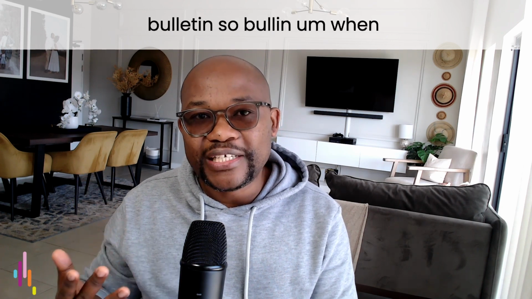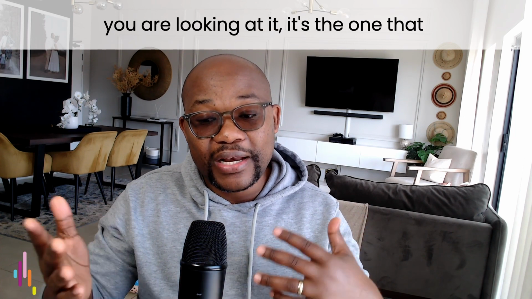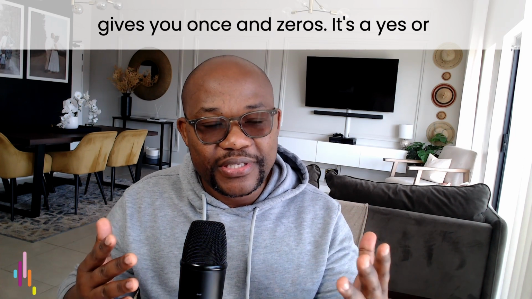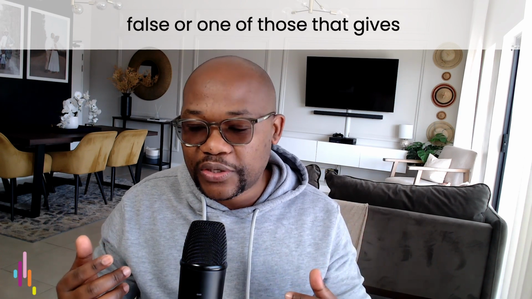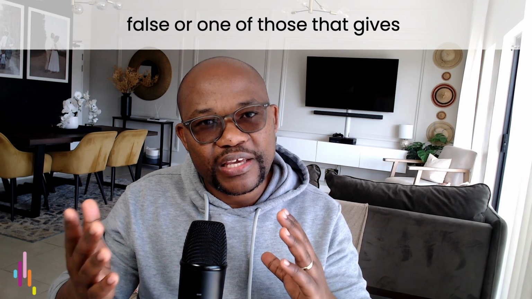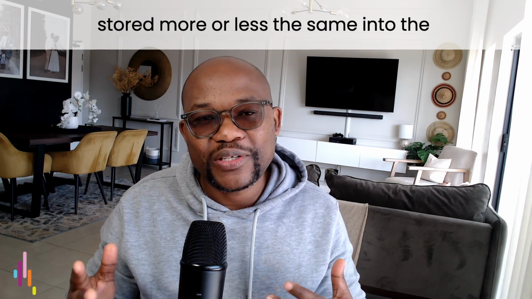The last one is Boolean. So Boolean, when you are looking at it, it's the one that gives you ones and zeros. It's a yes or no, or a true or false, one of those. It's binary in a way. They get stored more or less the same in the database.